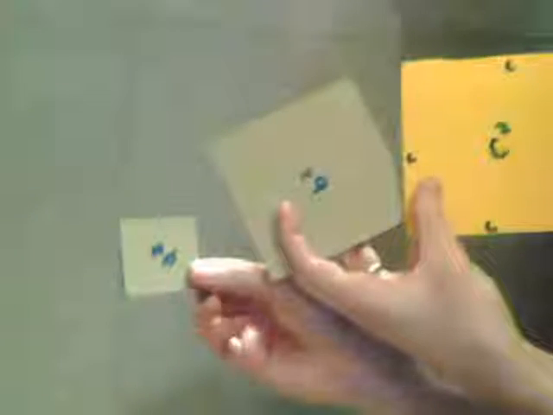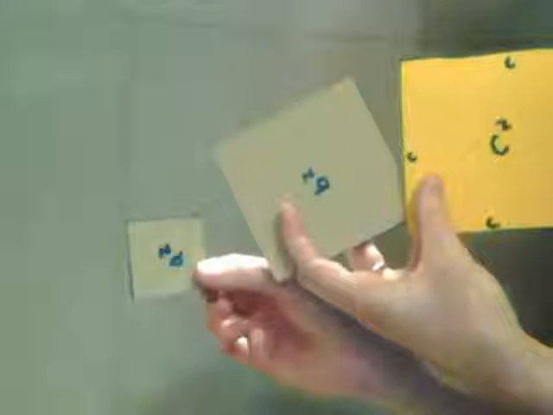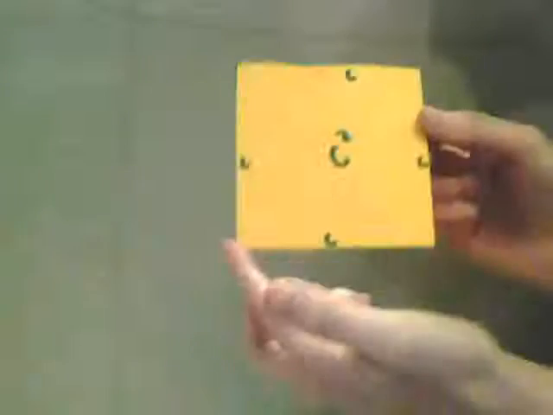Now you can see that if you piece them together, they are of equal area. So now we know that our remaining segments must also have the same area. And we have just proved that a squared plus b squared must be equal to c squared.